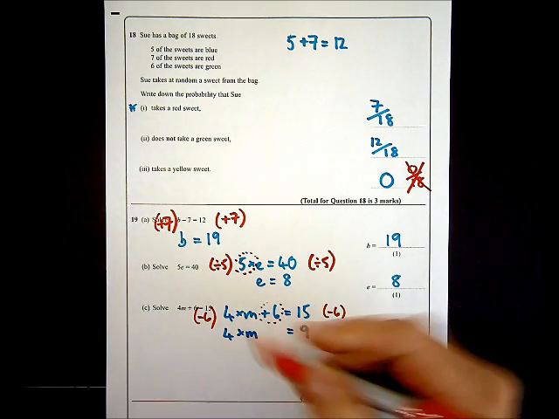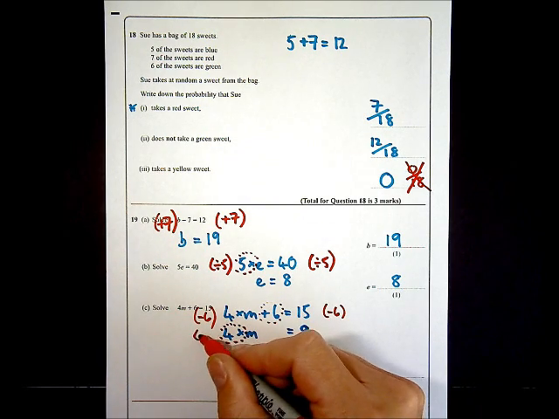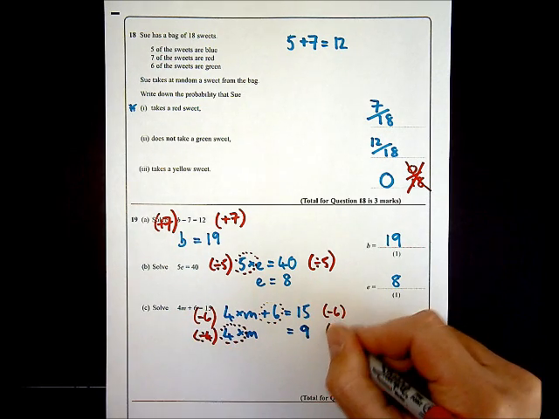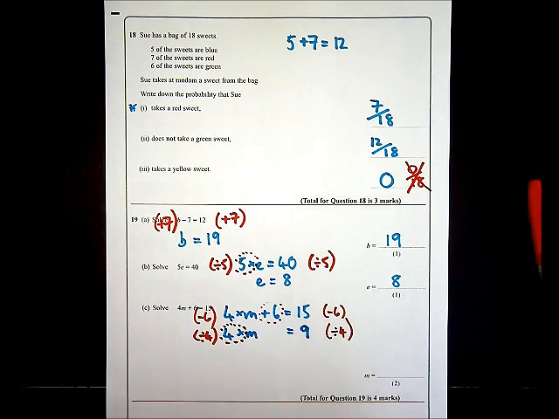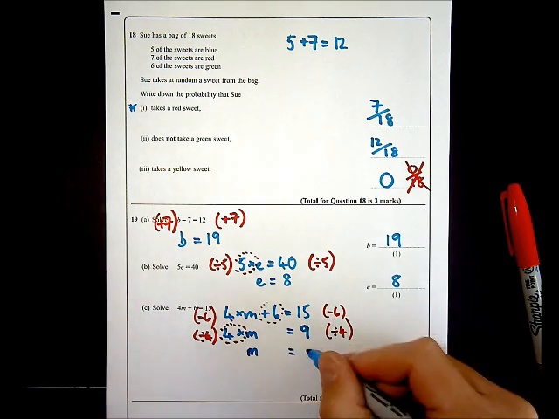And again, I don't want 4 lots of m. I want to know what just 1 lot of m is. So I'm going to divide this side by 4, and I'm going to divide this side by 4. And if I do that, I'm going to find out what m is. So m is equal to 9 divided by 4.